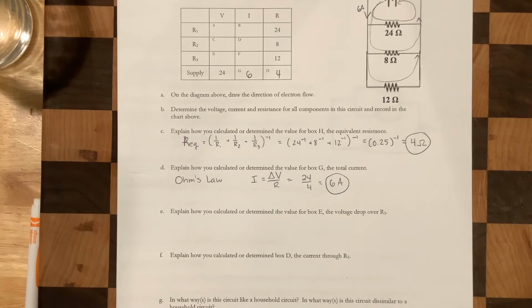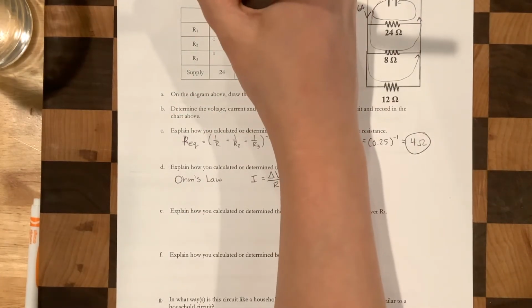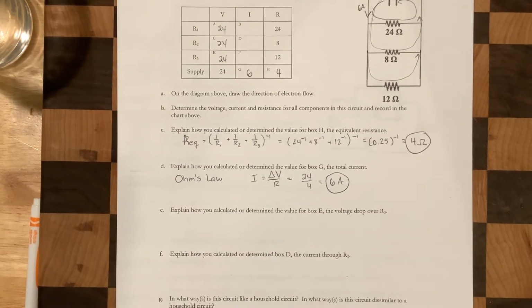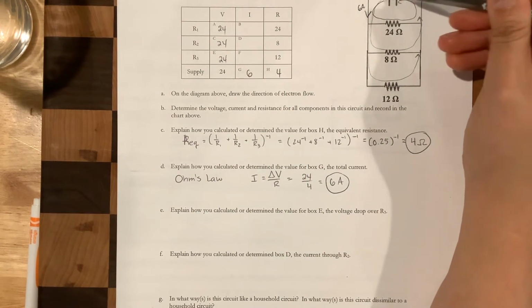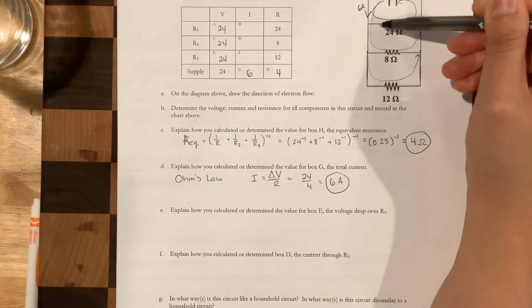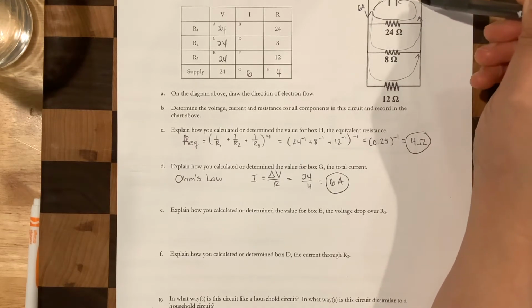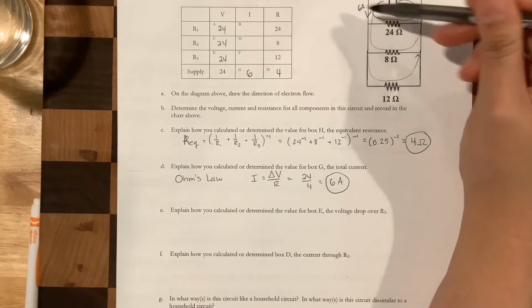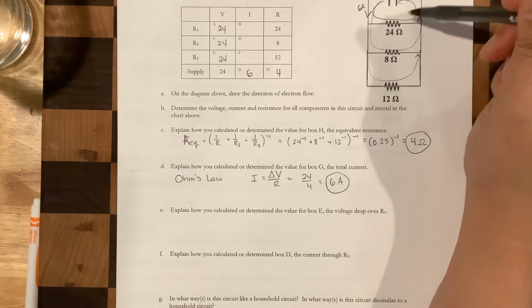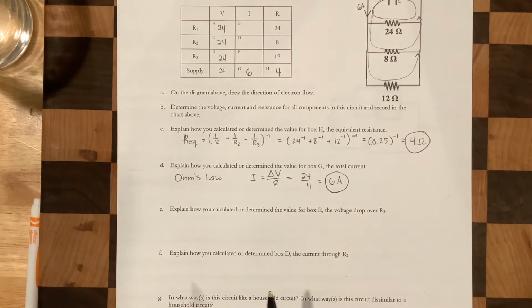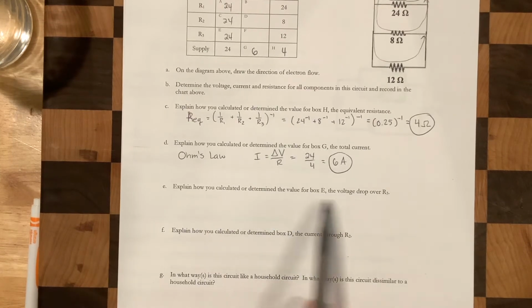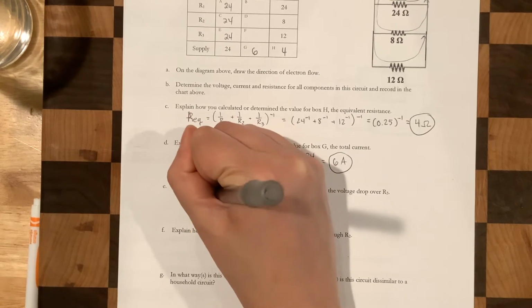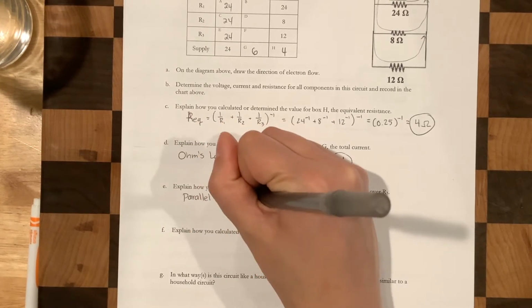In parallel, the rule is all of these items have the same voltage drop. That's because along any path, the battery puts in 24 volts. It only encounters one resistor per path. It must lose 24 volts so that energy is conserved. This is called Kirchhoff's loop law. It also explains why in parallel, things have the same voltage. So what did I use for this? I used the parallel rule, and in parallel, they all have the same voltage as each other.